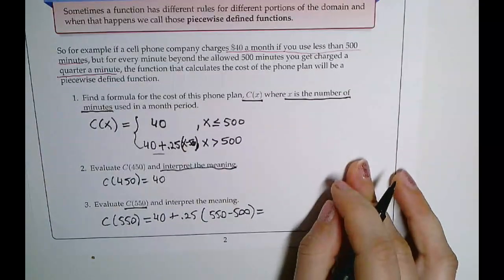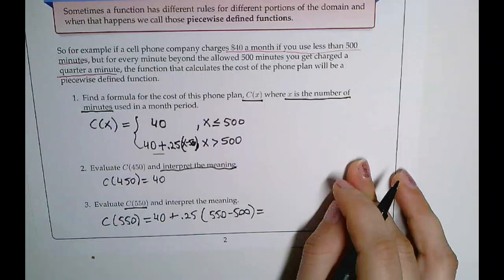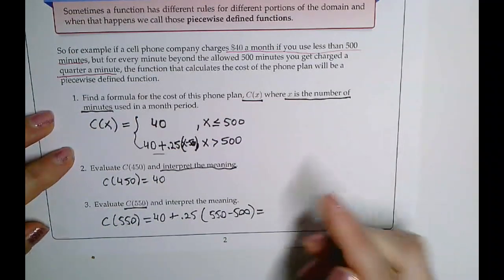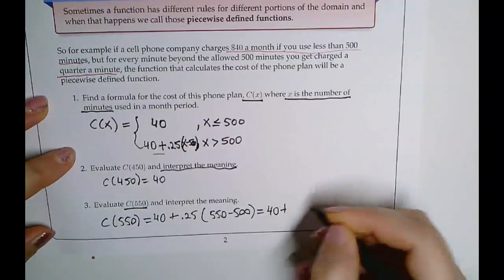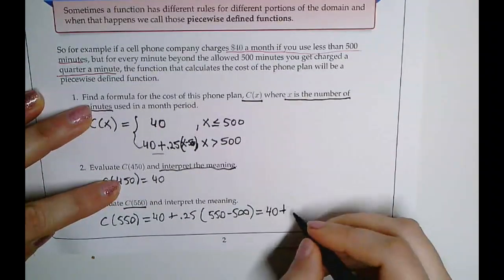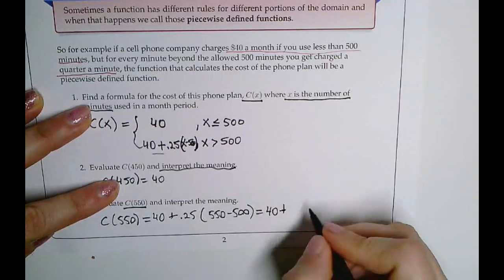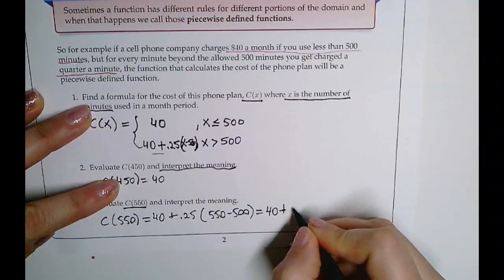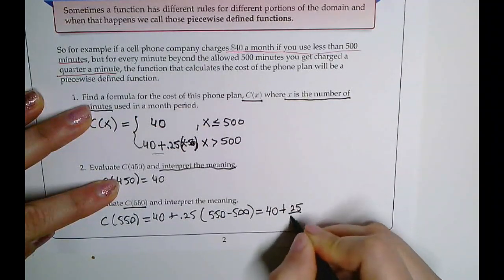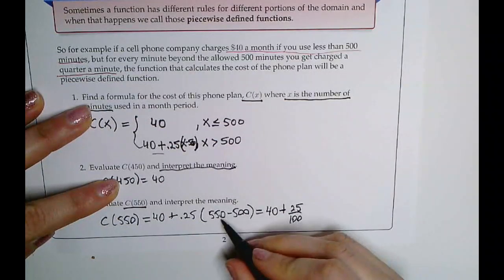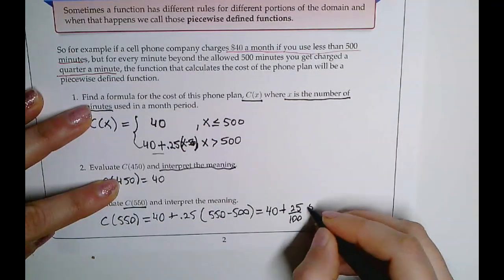So you'll notice in this class, we're not going to use calculators. So we're going to practice doing everything by hand. So 40 plus, I like to write decimals as fractions. So 0.25 is the same as 25 over 100. And then 550 minus 500 is 50.